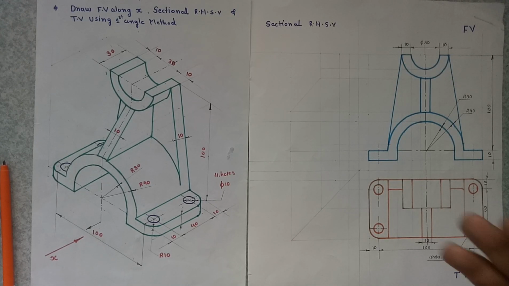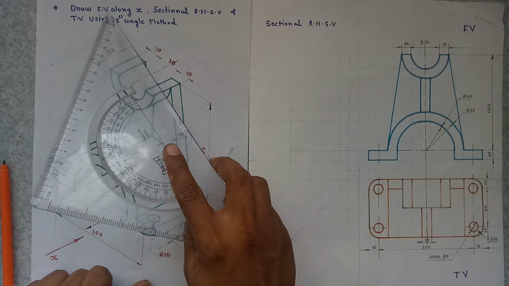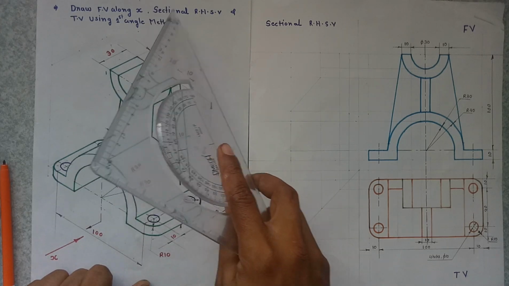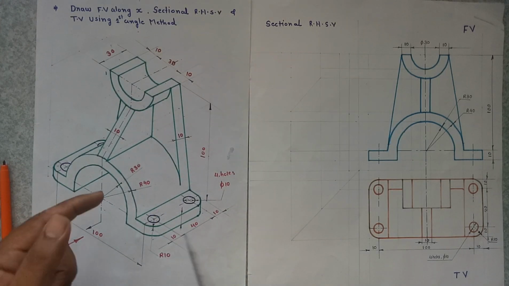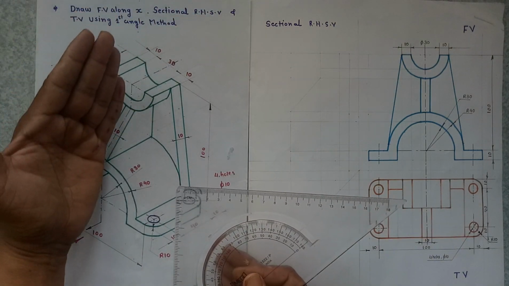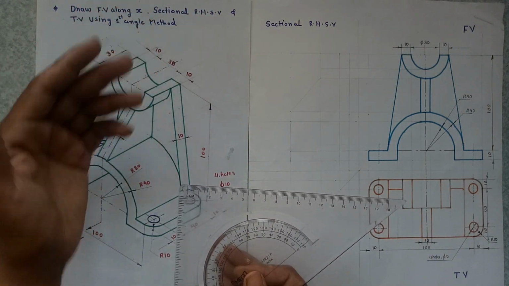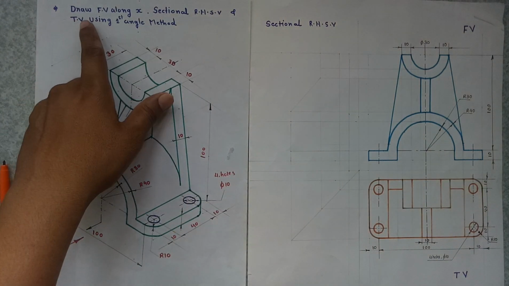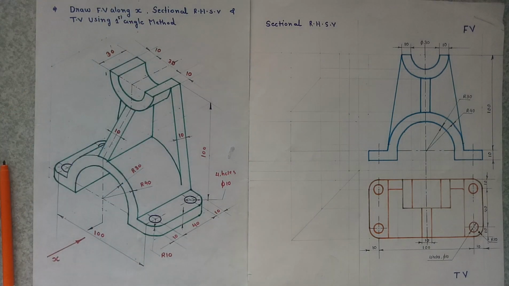Now let us discuss another problem in which we have to draw the front view along the x direction. Now here we have to draw the sectional right hand side view. Front view along x, sectional right hand side view, because we have to cut the object over here, so it will generate the section in the right hand side. And top view using the first angle projection method.